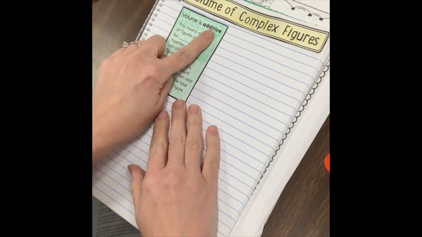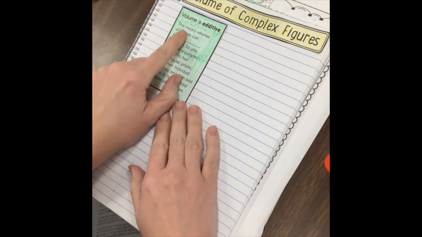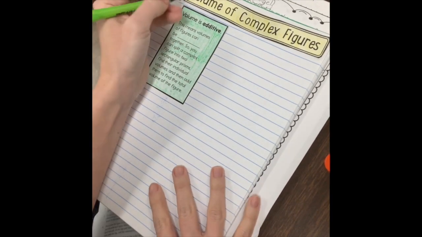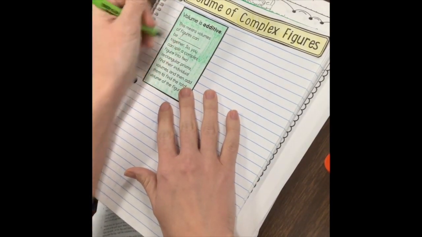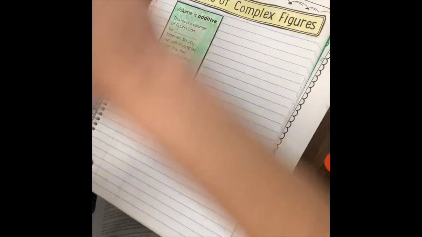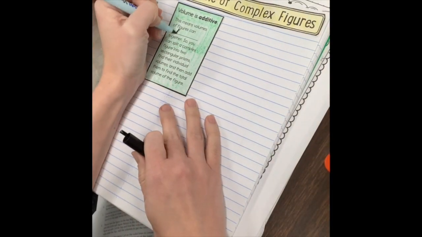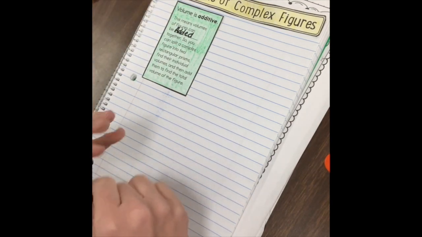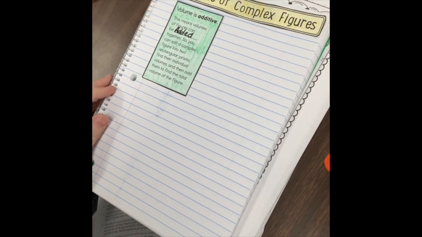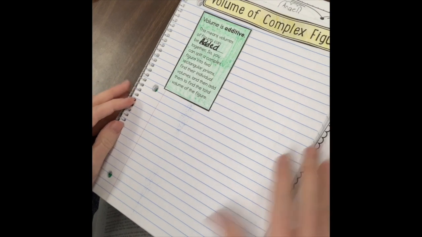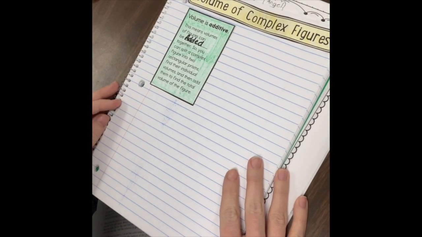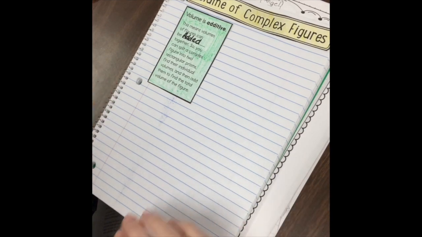And it says volume is additive. We've already talked about that. This means volumes of figures can be added together. So you can split a complex figure into two rectangular prisms, find their individual volumes, and then add them to find the total volume of the figure.